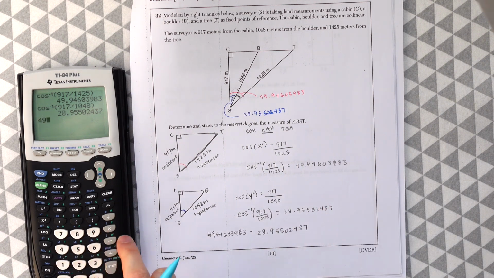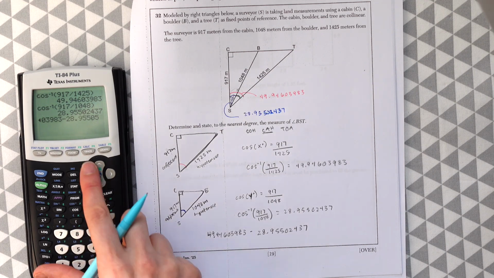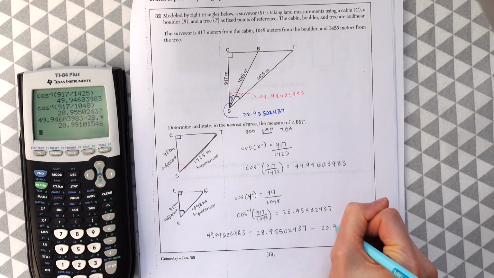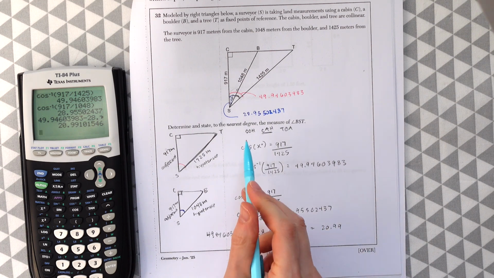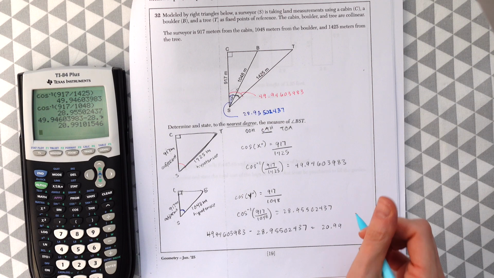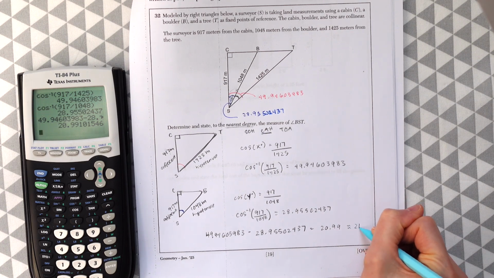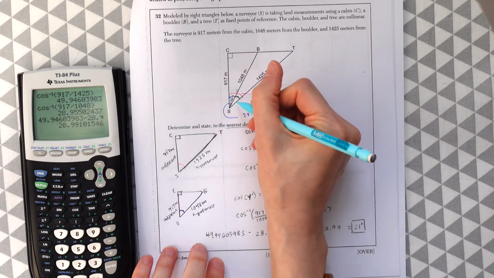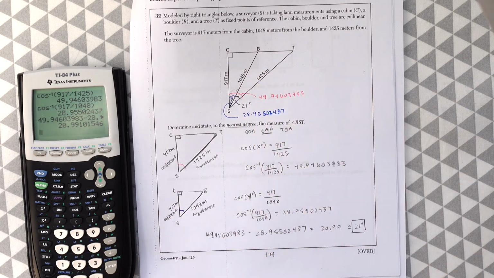Let's plug that in. And we're left with 20.99. If you look back, remember they always want this rounded to something. They wanted it to the nearest degree. So this is going to be rounded to 21 degrees. And that's our answer. So this right here is 21 degrees.